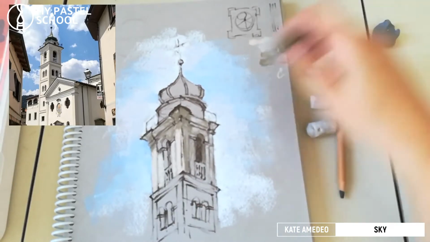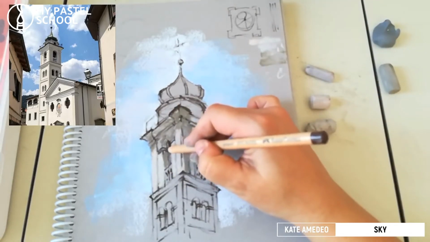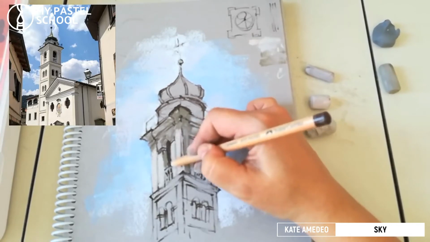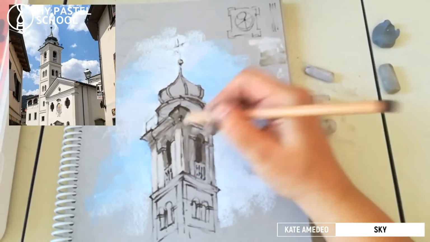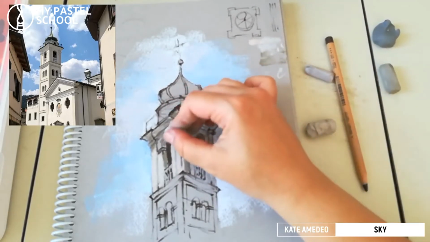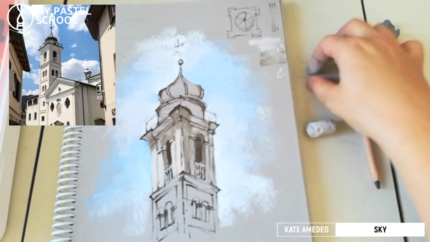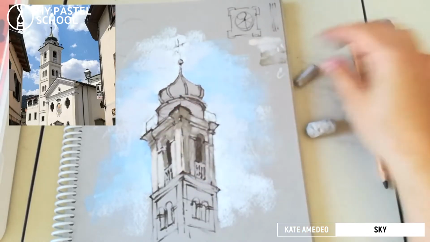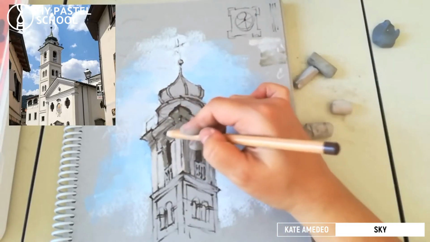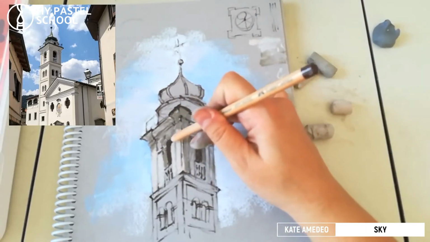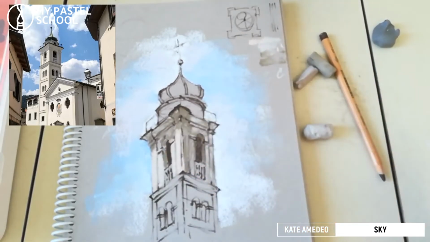Okay, and then we have the shadow on this window here. Again, bringing out the lines that we lost, if we lost them. And here we have that area that juts out. Then it goes into the shadow here. And with the pencil, I'm just gonna pull it out. Okay.